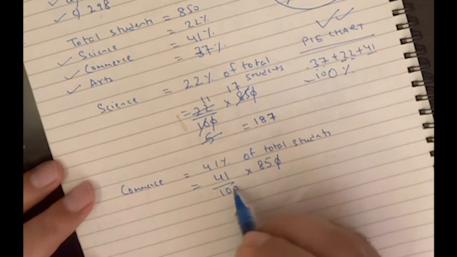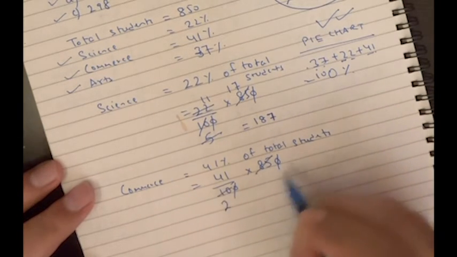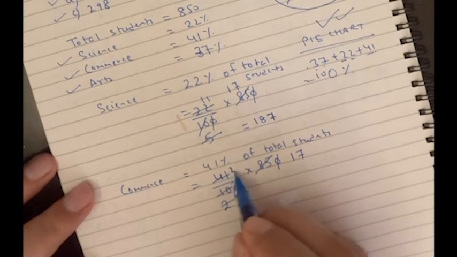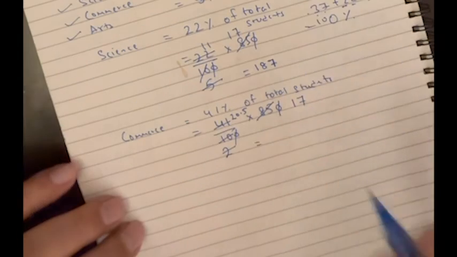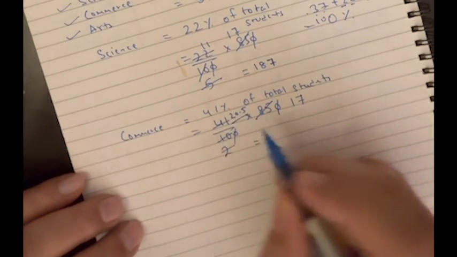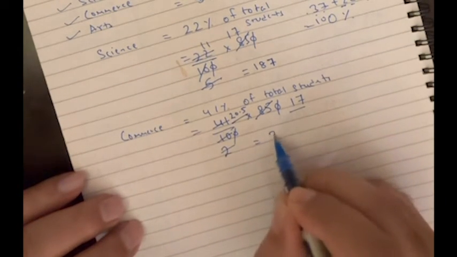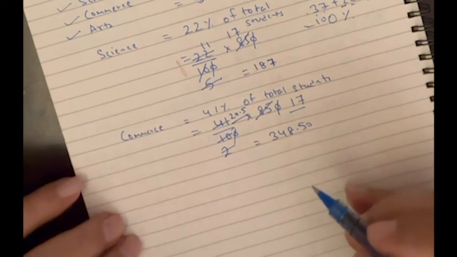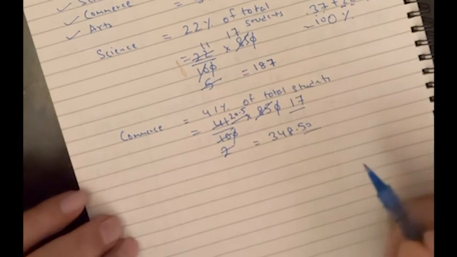This 0 gone here, this 0 gone here. This will be 17. This will be 20.5. Now if you will multiply 20.5 into 17, this will come out to be 348.50. I have done the calculation in the roughs, so hence I know this.